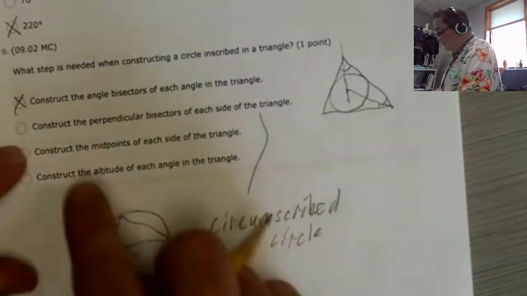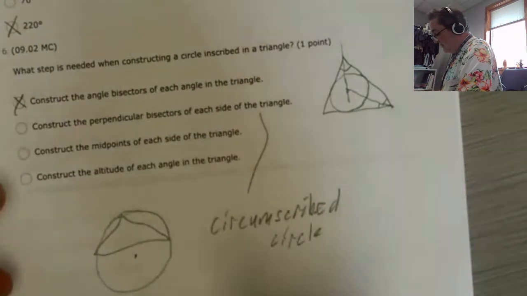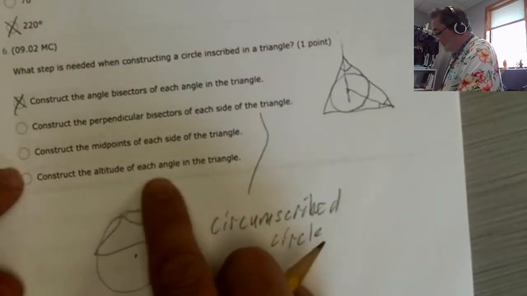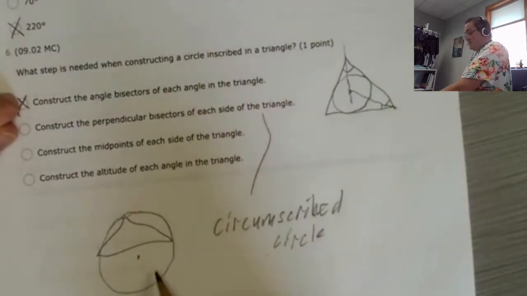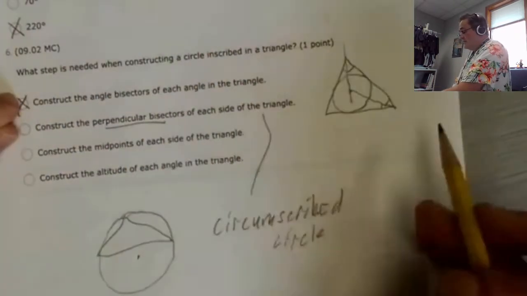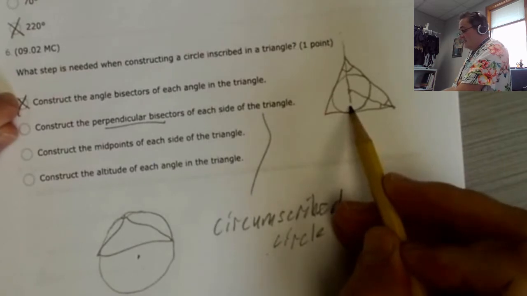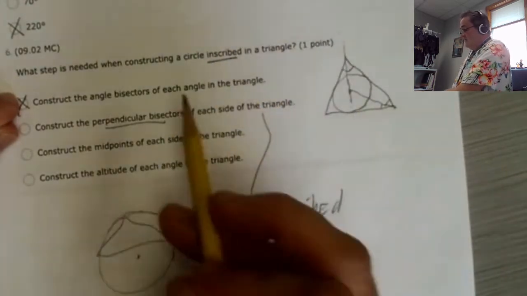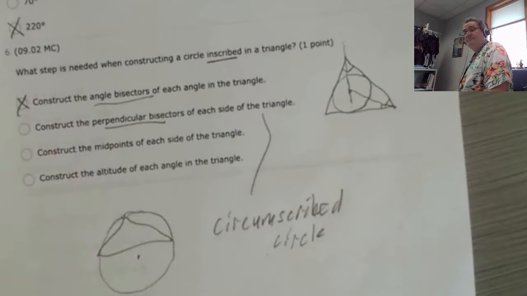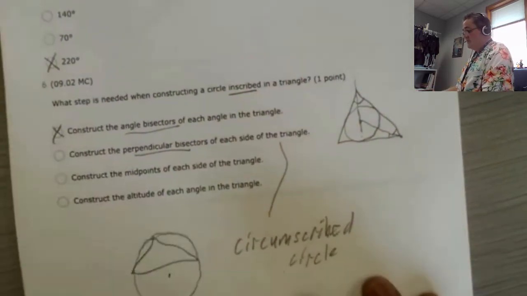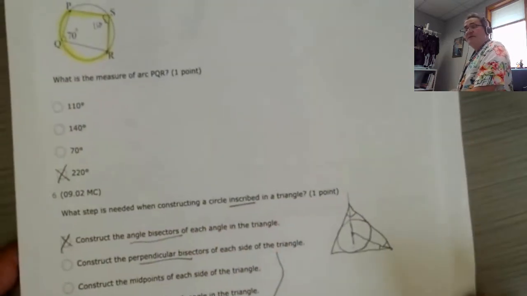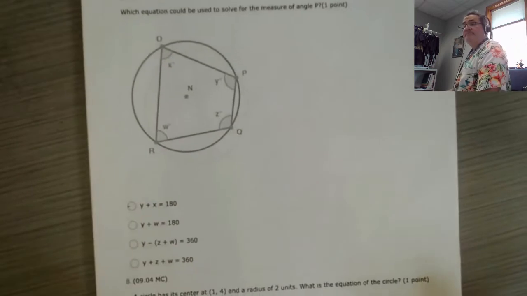Okay. And this says construct the midpoints of each side. We don't do anything with the midpoints. Construct the altitude of each angle. We don't do the altitudes. These are the 2 things we do. We either make a circumscribed circle with the perpendicular bisectors, or we make an inscribed circle with the angle bisectors. All right. If you know those, there's just one question here. Probably just one on the test then, maybe.